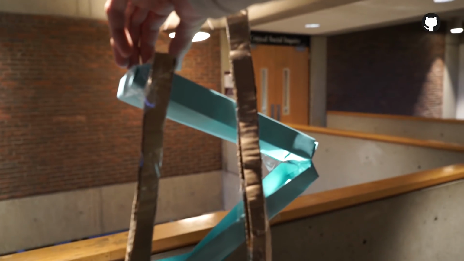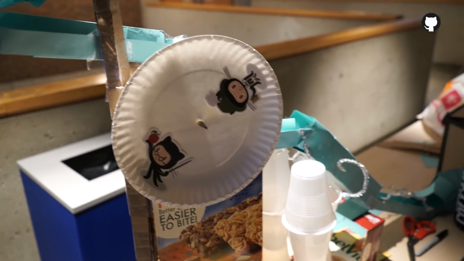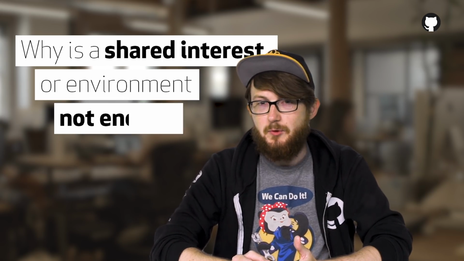A shared interest or environment can be a really easy way to start a community, but it's not always enough to build a successful community. Many communities based solely on a shared interest or environment drift apart over time, struggling to engage new members and to gain traction. So why is it that shared interests and environments aren't enough to create a successful community?